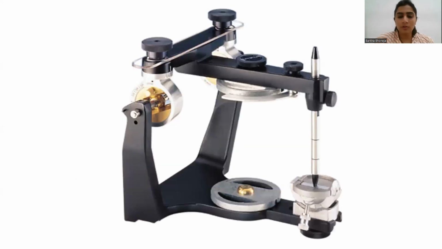Now, the most important thing I would like to tell you in this is the parts of the articulator. If you can see my cursor moving, the upper part is called the upper member of the articulator. Similarly, the lower part is the lower member of the articulator. These are the articulating discs over which your maxillary and mandibular casts will be attached.